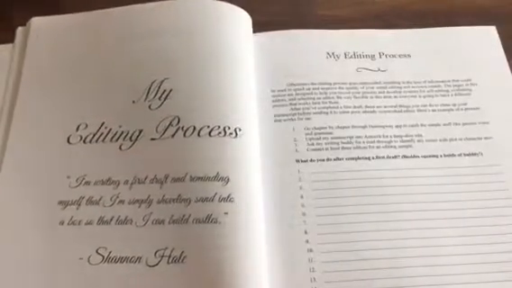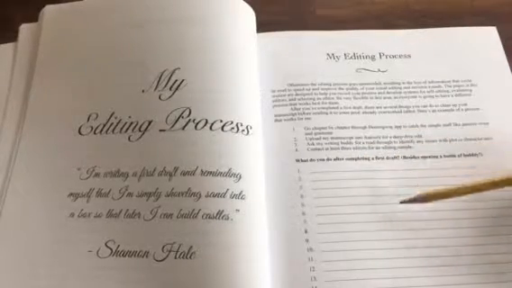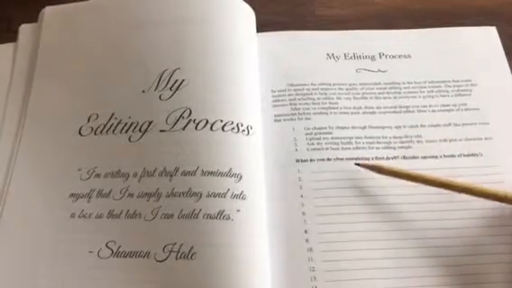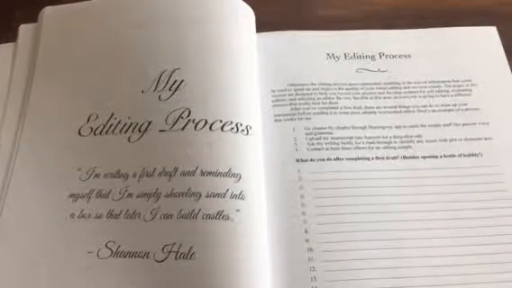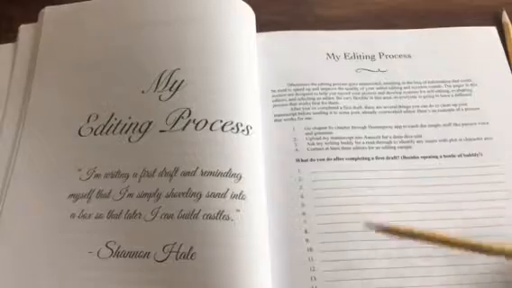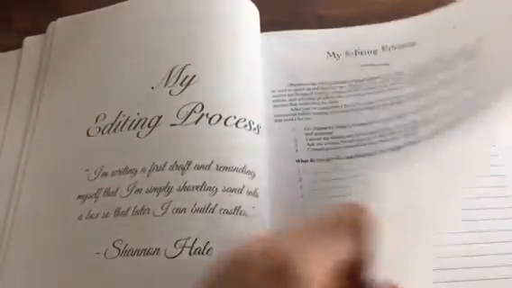So, this is really, what is it that you do right now after you complete a first draft? What is your process between completing the first draft and then getting to the final step of publishing? So, what do you do in between? What are all those little steps? So, let's get that recorded.